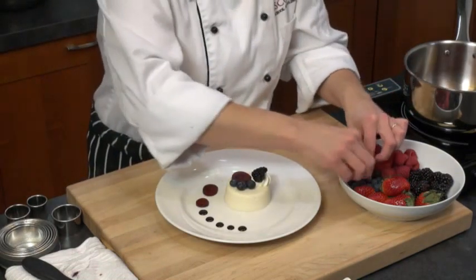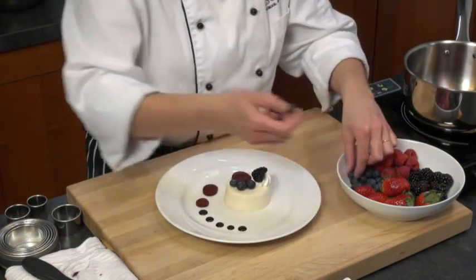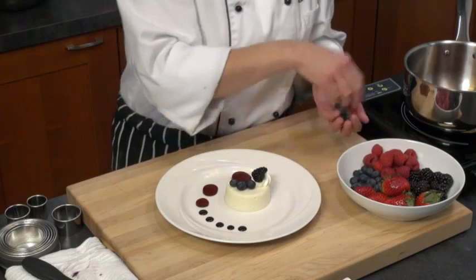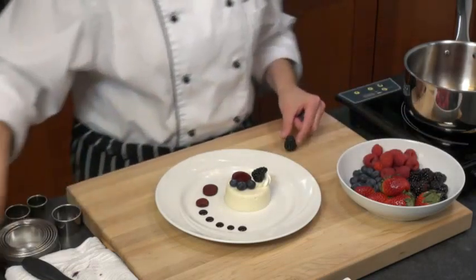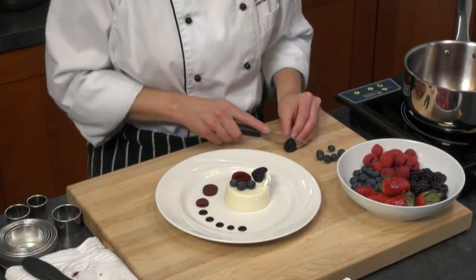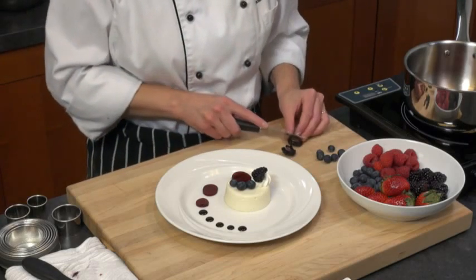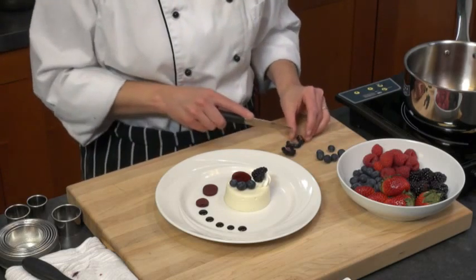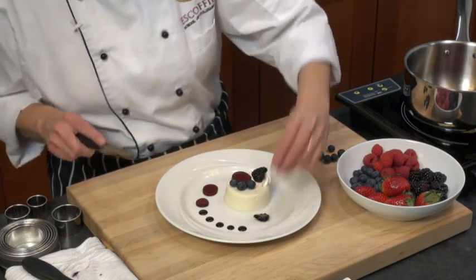We're going to put a few of our blueberries on the plate with our blackberries and we'll be all set. So we have a nice unique looking dessert.